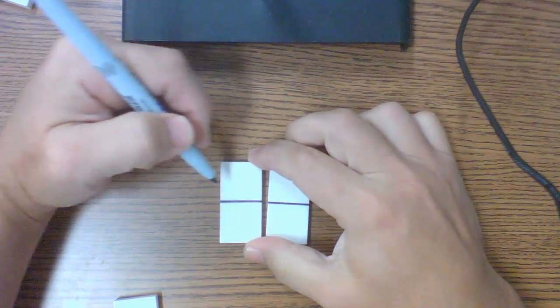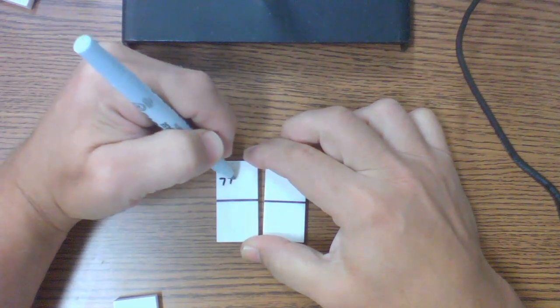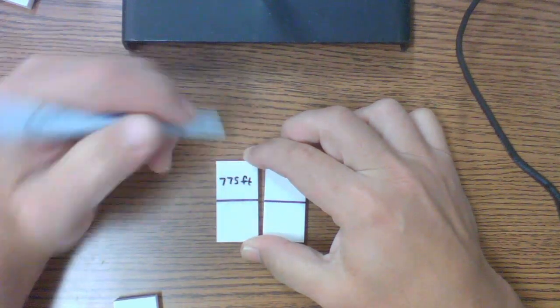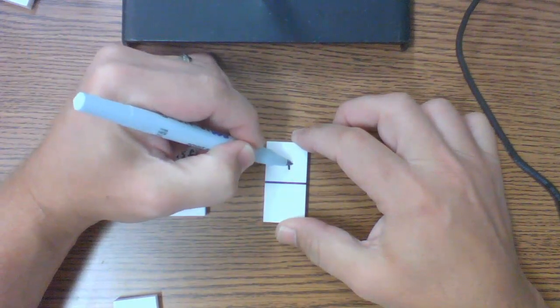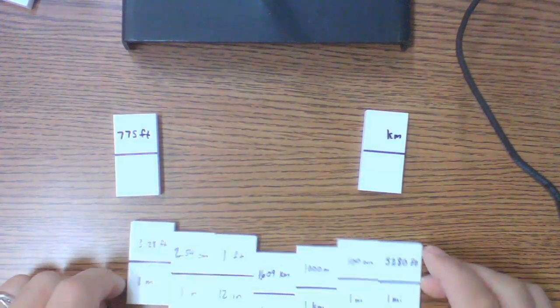Let's do this one. We're going to go 775 feet, okay? And this time we're going to go to kilometers. So I'm looking to get from feet to kilometers.